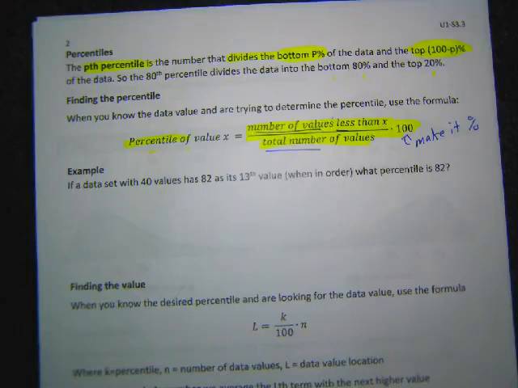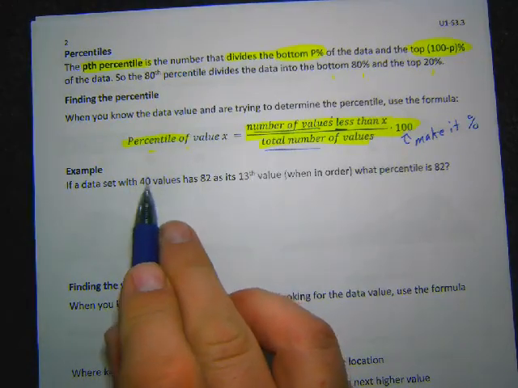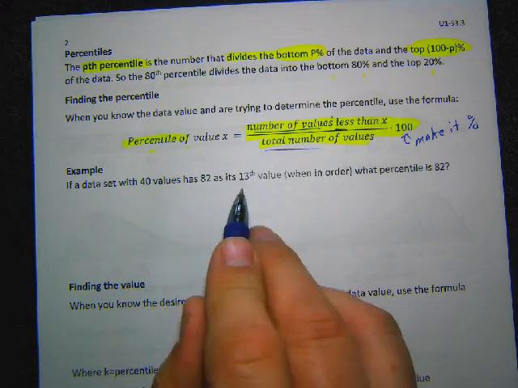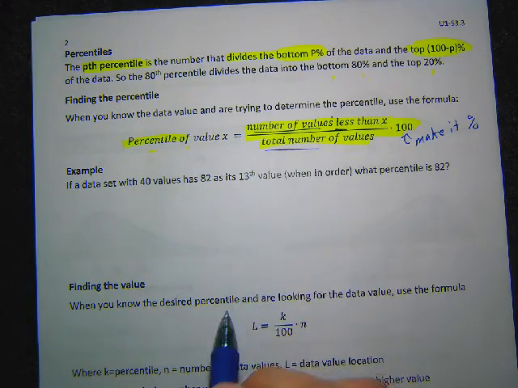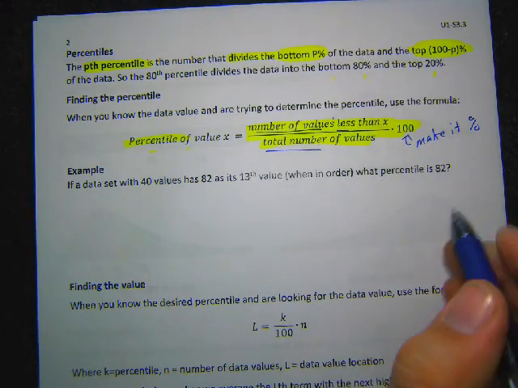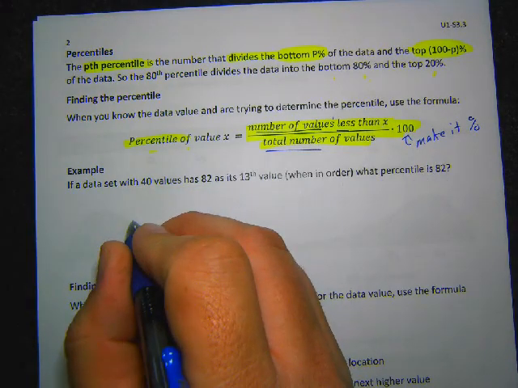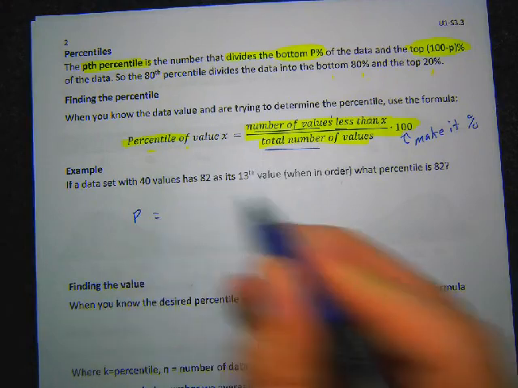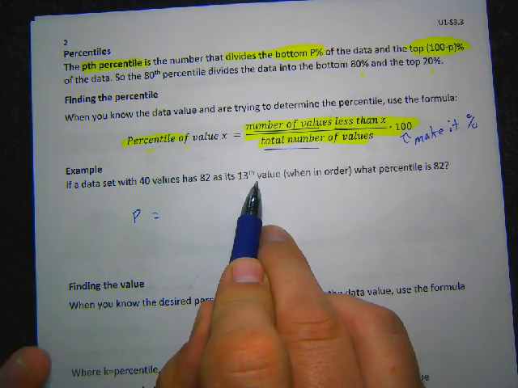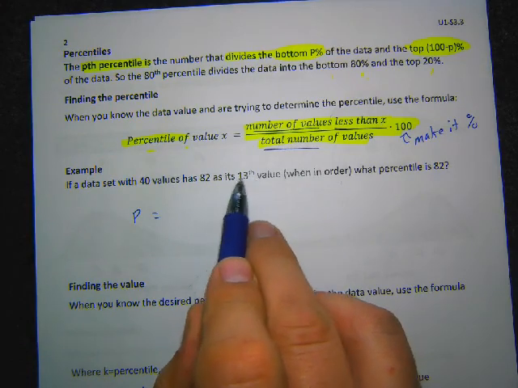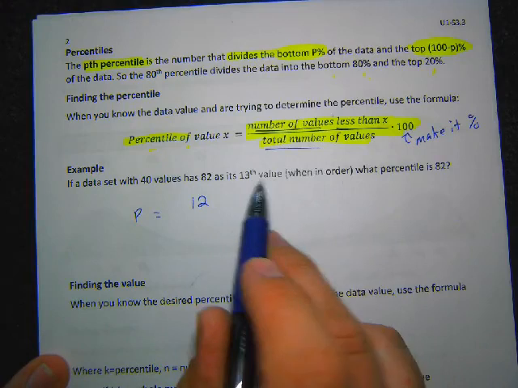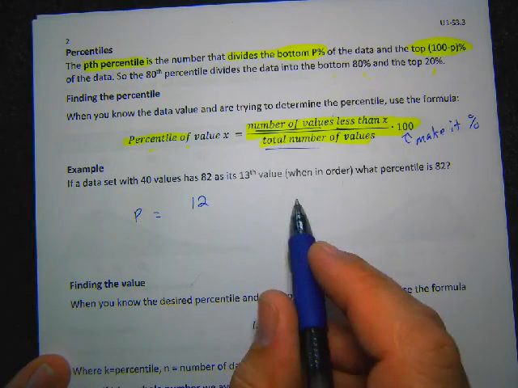So for example, you have a set of data with 40 values in it, and 82 is one of the values, and it's the 13th value when they're in order. They have to be in order for this to work. What percentile is 82? We're looking for the percentile. We know the number of values less. Since 82 is the 13th value, how many are less? Well, that means 12 are less, because this is the 13th number. So there are 12 less than 82, because it's the 13th number in the sequence.